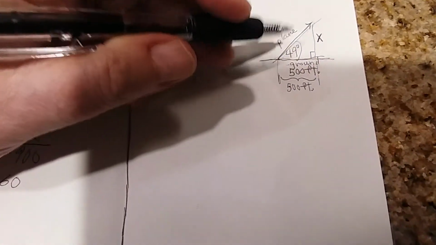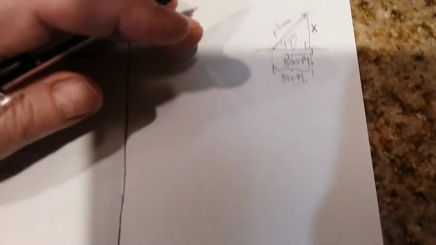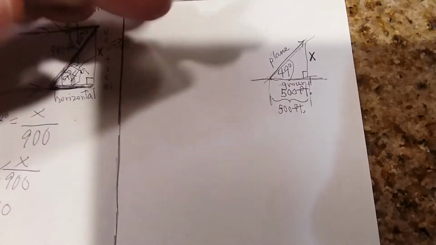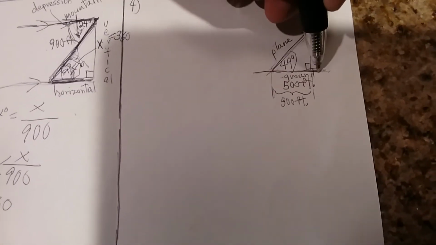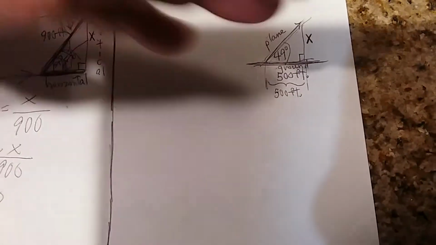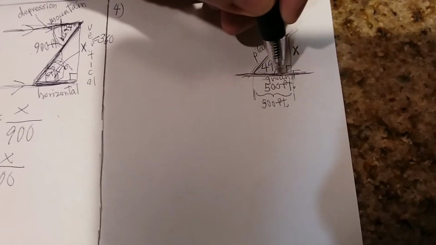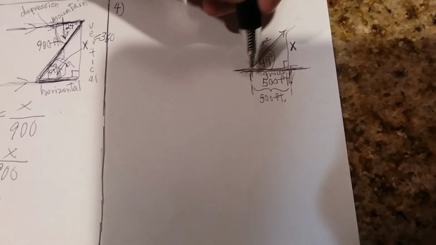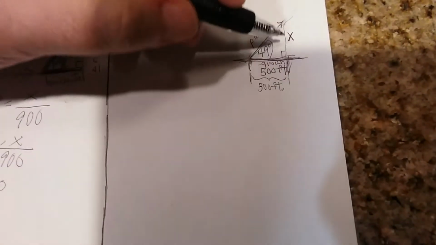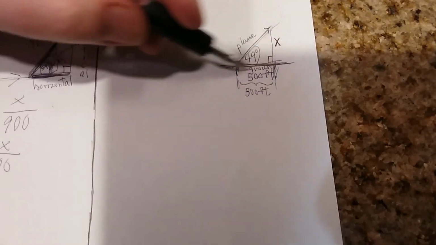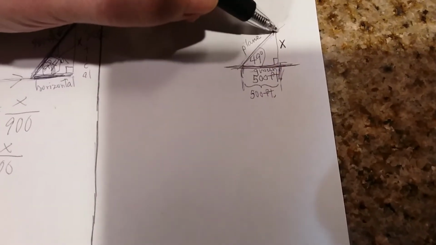And then it says, now this is the tricky part, after the plane travels 500 feet horizontally. Now what that means is, as the plane is going up in the air, it's passing things on the ground, and that's horizontal, going across. So it's passing 500 feet horizontally. That's the distance from here to here. Okay? And then they want to know how high up the plane is after it passes on the ground 500 feet horizontally. So that's what we're calling x.